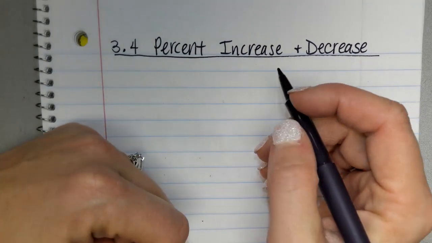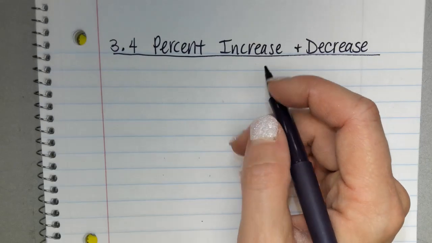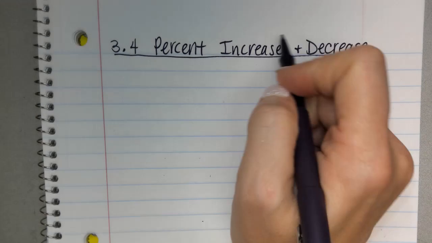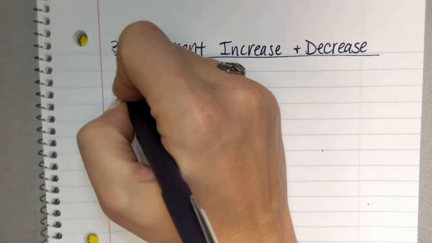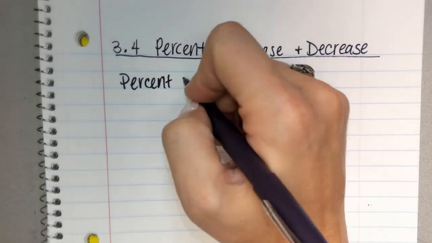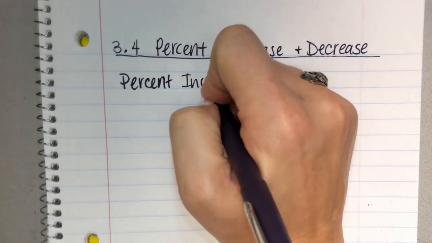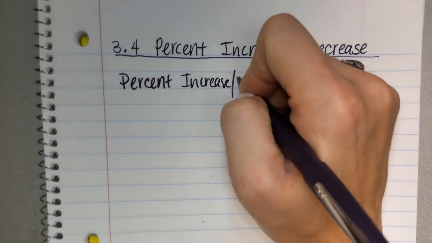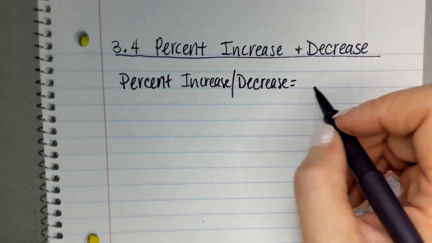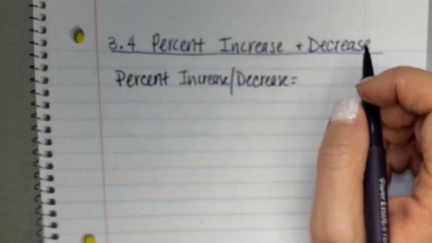So let me tell you the formula. The formula is the same for increase and decrease, and it is this: percent increase or decrease. Guess what? Not a new formula. Same one.